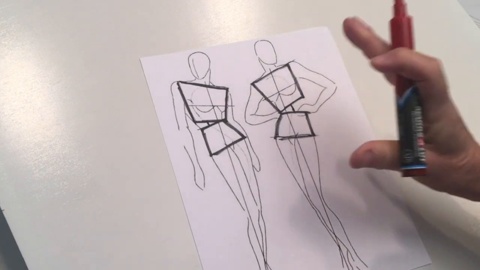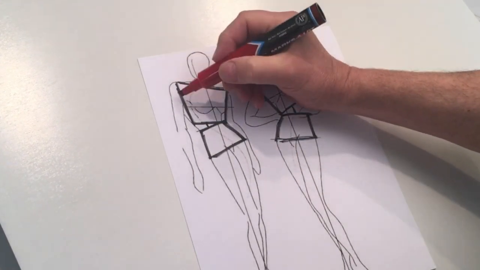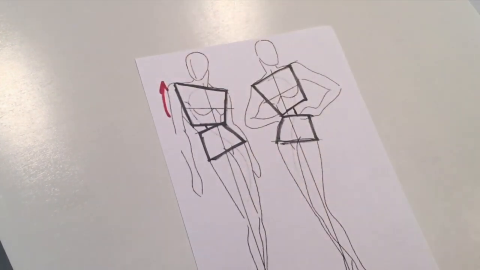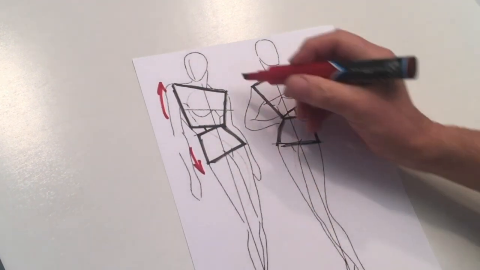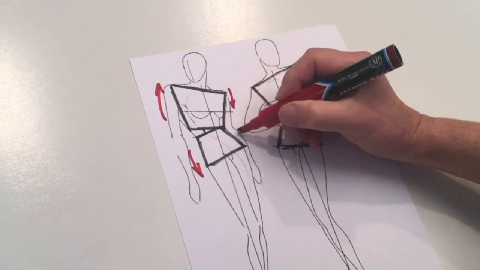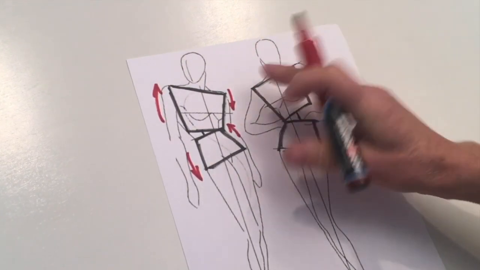Now, this is very important. This is a very important principle, so pay attention. Watch this. When one shoulder goes up, this hip goes down. And when this shoulder goes down, this hip goes up. Same is true in the opposite direction.